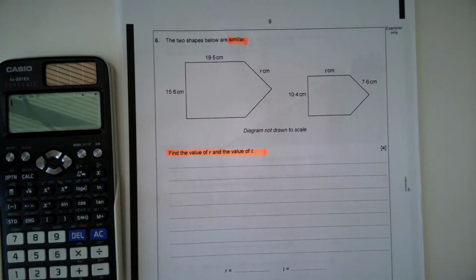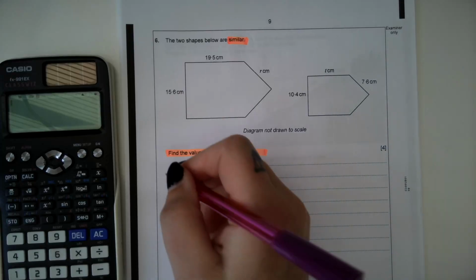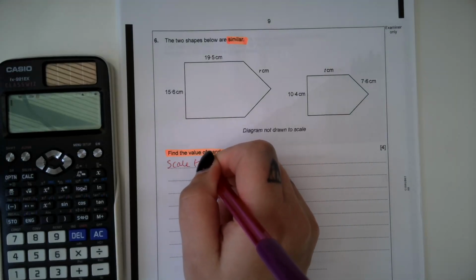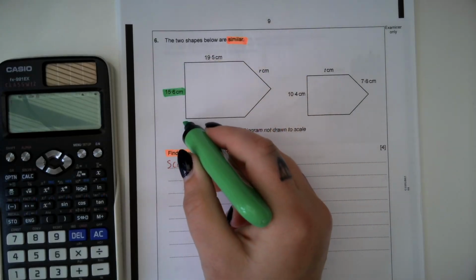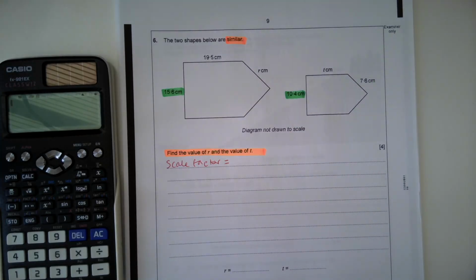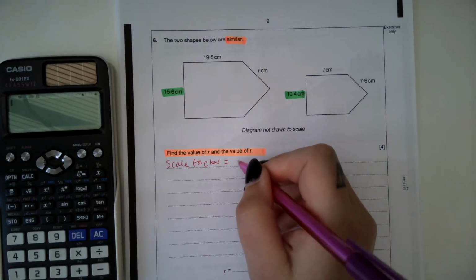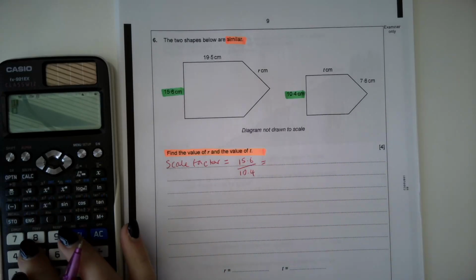So when we're working with similar shapes, we're working with scale factors. Now, the only information here I've got are lengths, so I'm not dealing with area or volume, I'm working with the length scale factor. So to work out the scale factor, we find the proportional relationship between the larger shape and the smaller shape. So what we need to do is find corresponding sides on the shape that we have the information for. So I know that this side of the shape is 15.6. It corresponds to this side of the smaller shape, which is 10.4. So my scale factor is 15.6 divided by 10.4. We're going to stick that in our calculator.